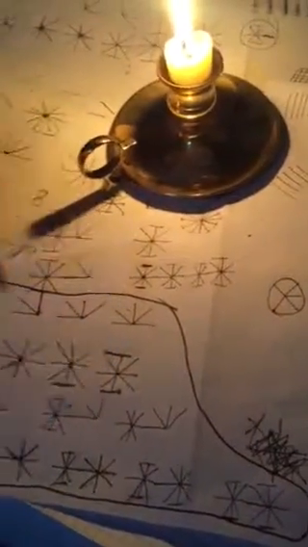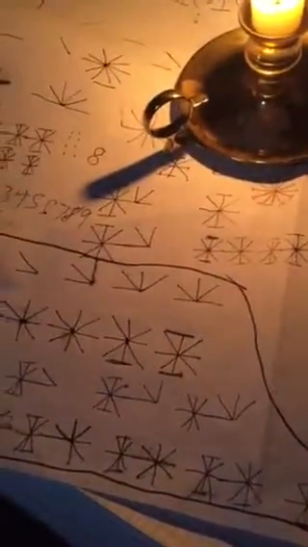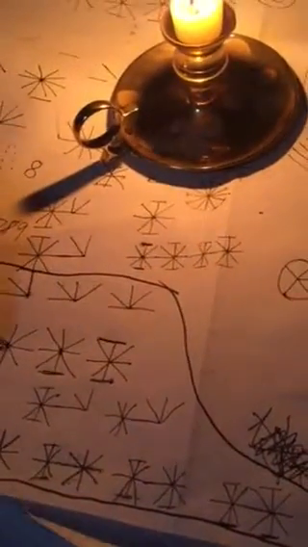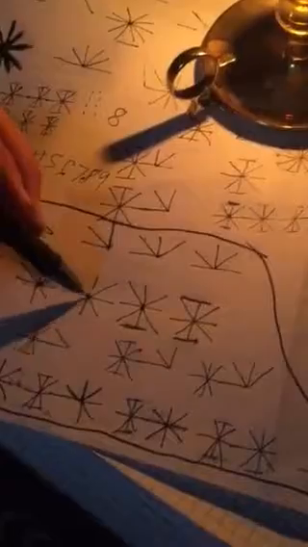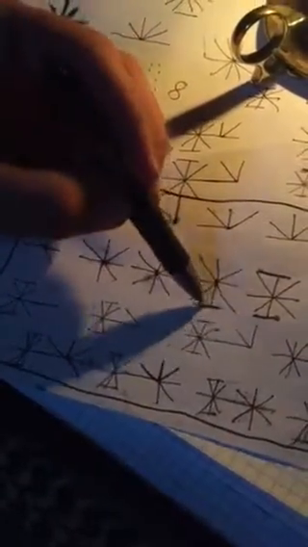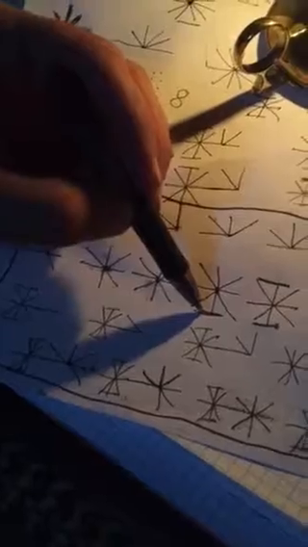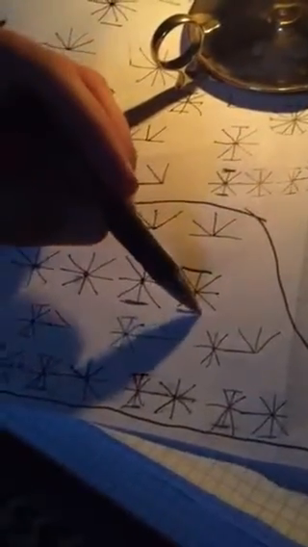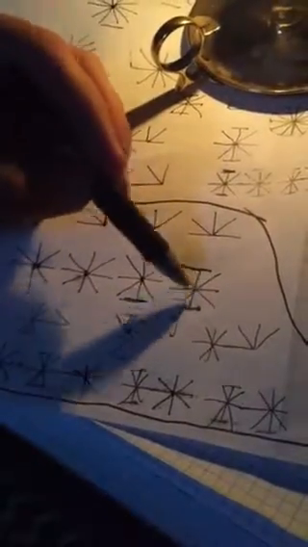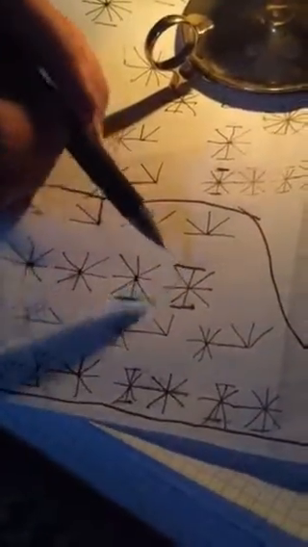This is 4, 5. Each one has the same number of lines coming from the center until you get up to 8. 8 has 8 lines coming away from the center. For 9, you've got 8 here, and then I just added a dash down here for 9. And then for 10, you add a dash here and here. So it's 8 all the way around, and then 9, 10. So that's how that works.